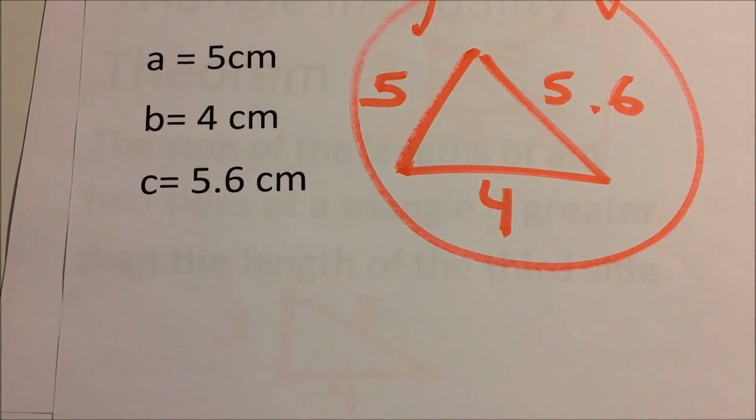Okay, so that's the triangle inequality theorem, and we also did the converse. Great job.